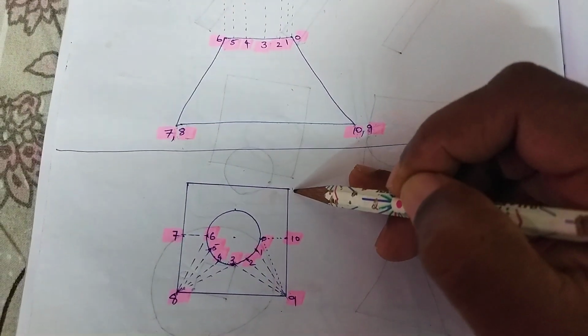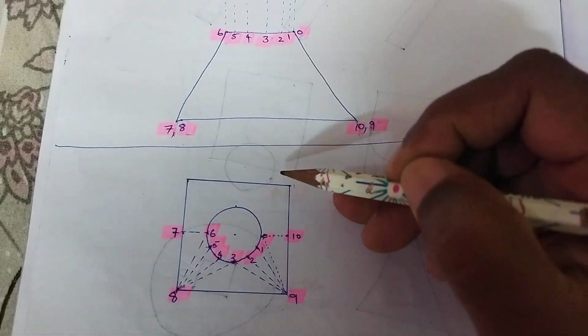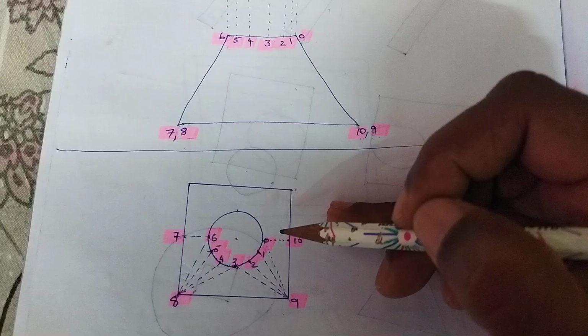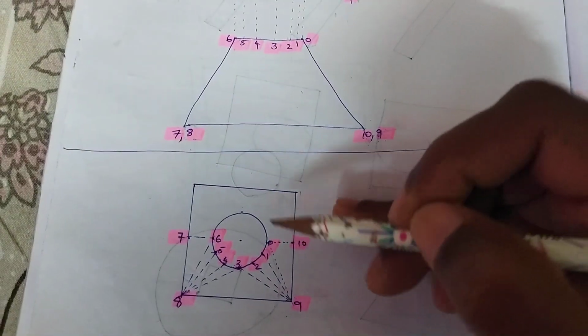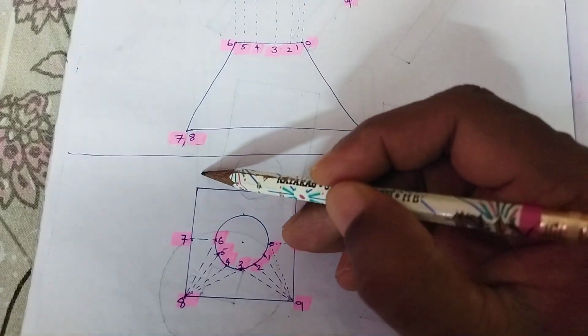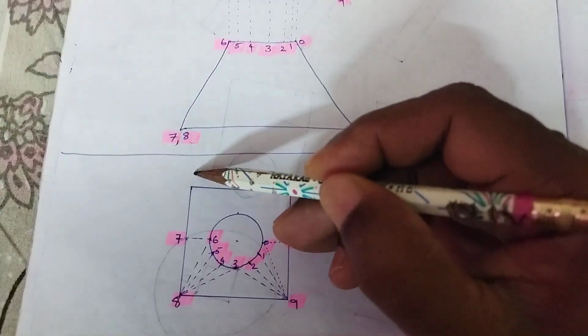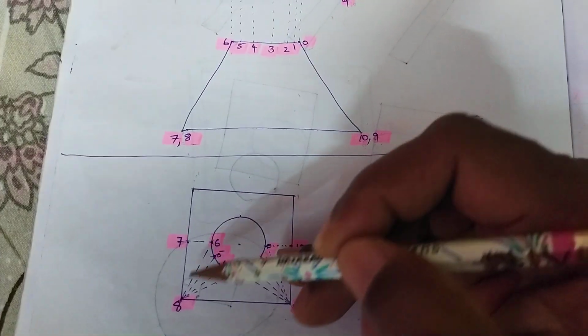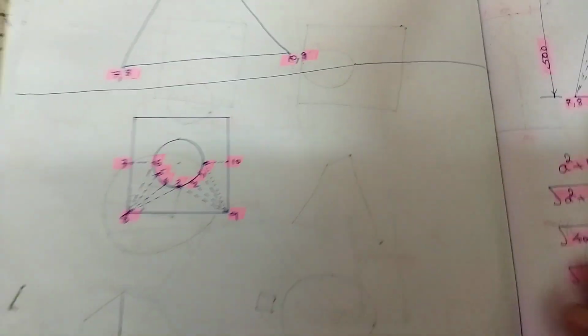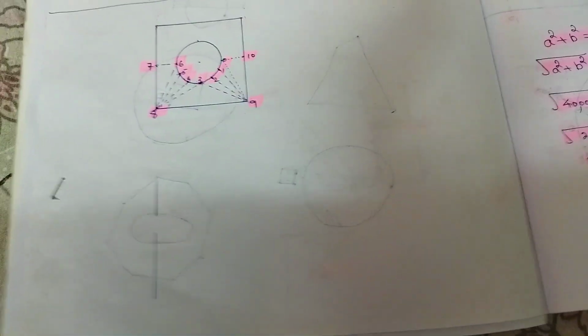Here also 9, then 0. This triangle is a plain area. There is no bending, there is no rolling. The same plain area is here also. Same measurements with 8 to 8. 8 to 8 and 8 to 6 and 6 to 8 is a plain area. Okay. We shall start our development.